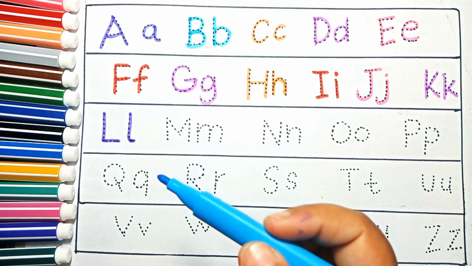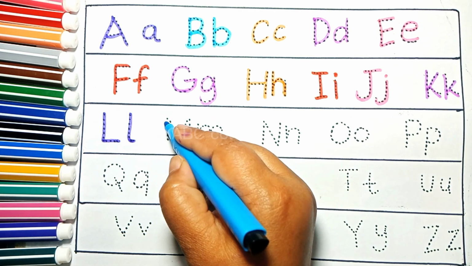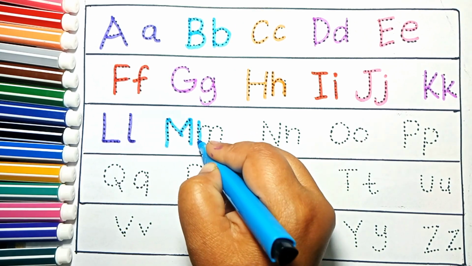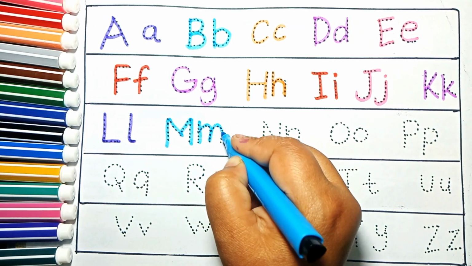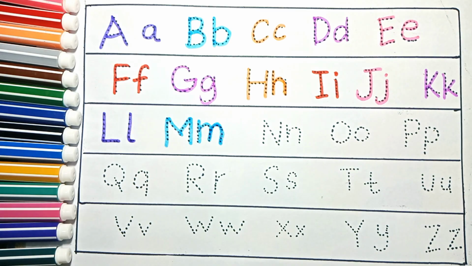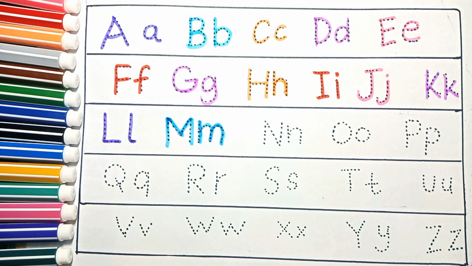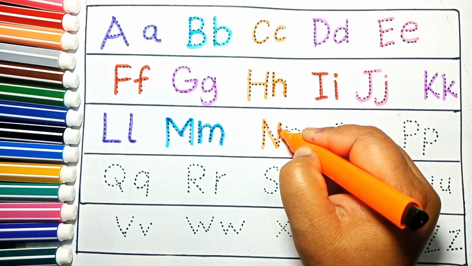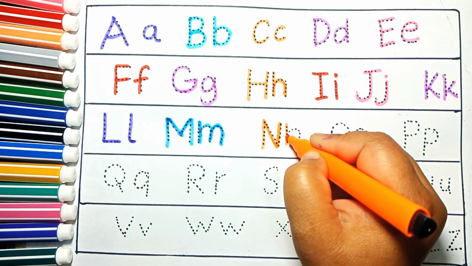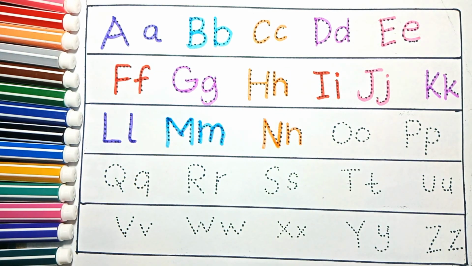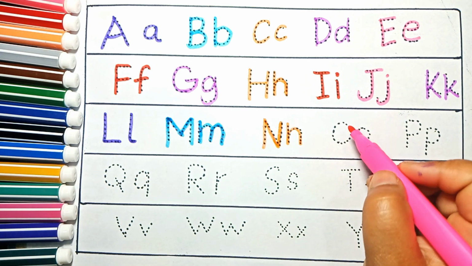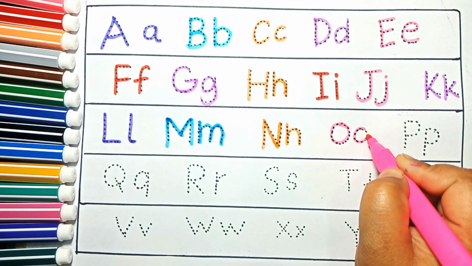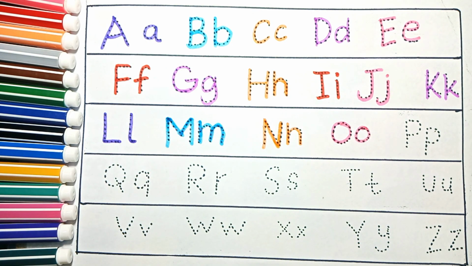Sky blue color. M for mango, M for monkey. Orange color. N for nose, N for net. Pink color. O for orange, O for onion.